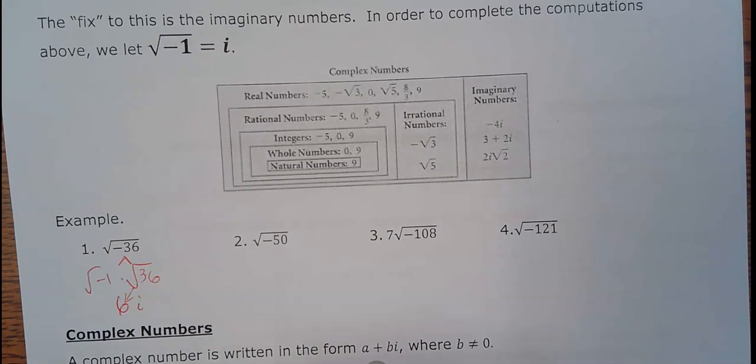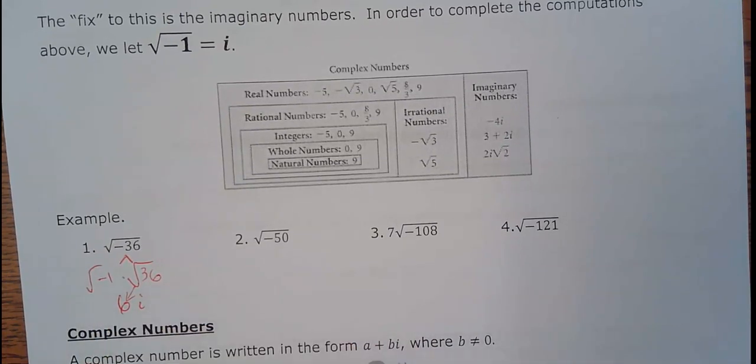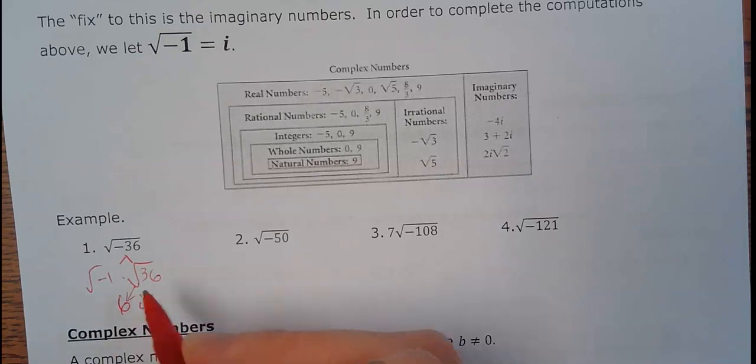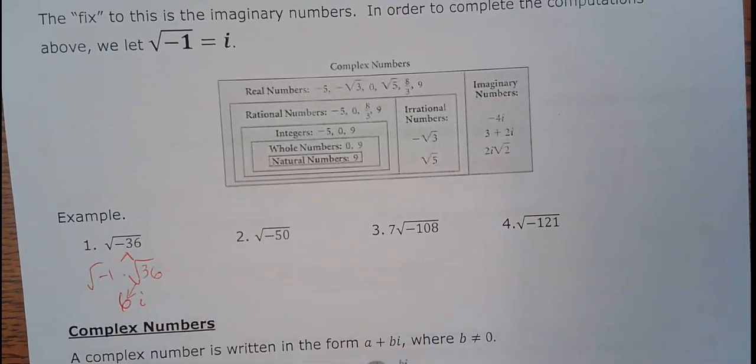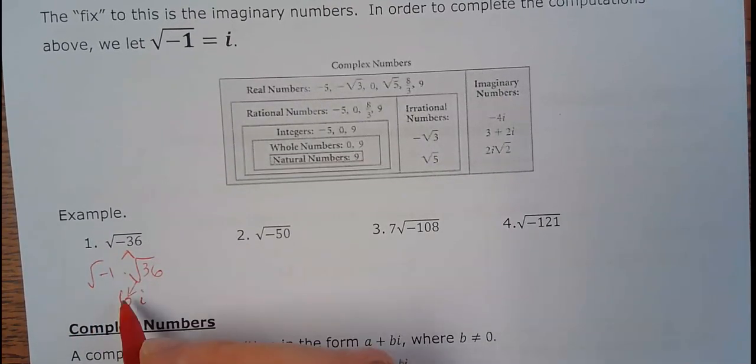If we were solving for x, I'd need to put plus or minus, but we're just going to put the principal root, the positive root of 36, and say it's 6i. So if I said x equals this, then it would be positive and negative, so positive 6i and negative 6i.